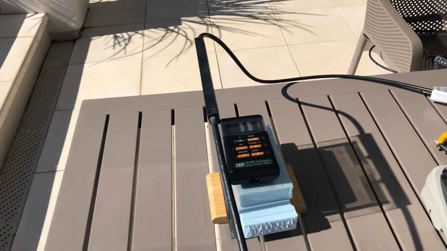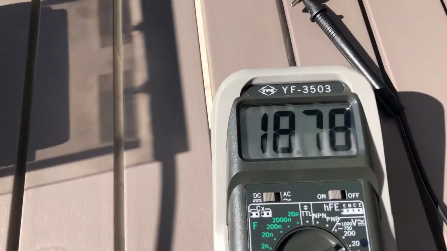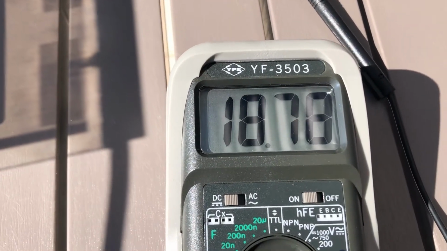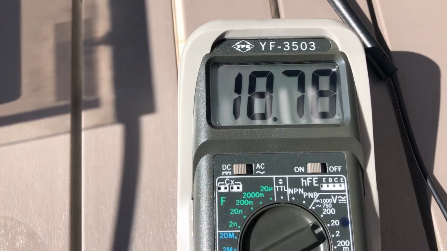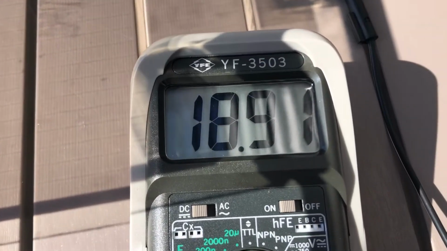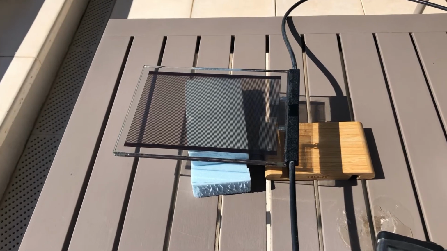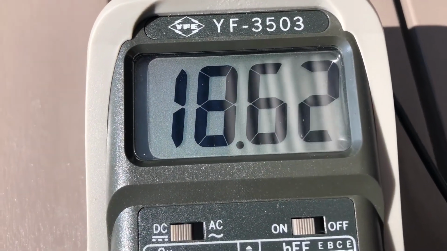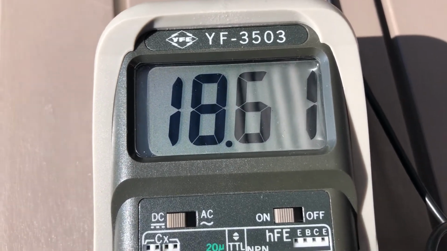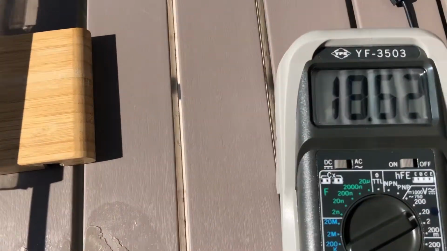The voltage at 90 degree vertical is 18.7. At 25 degree, voltage 18.9. At horizontal 0 degree, voltage 18.6.